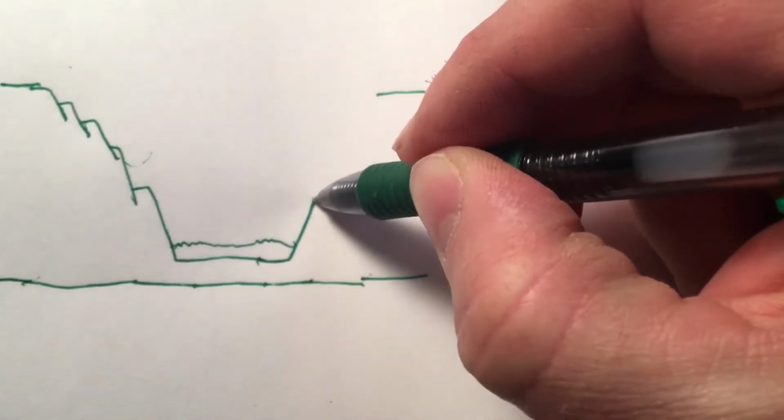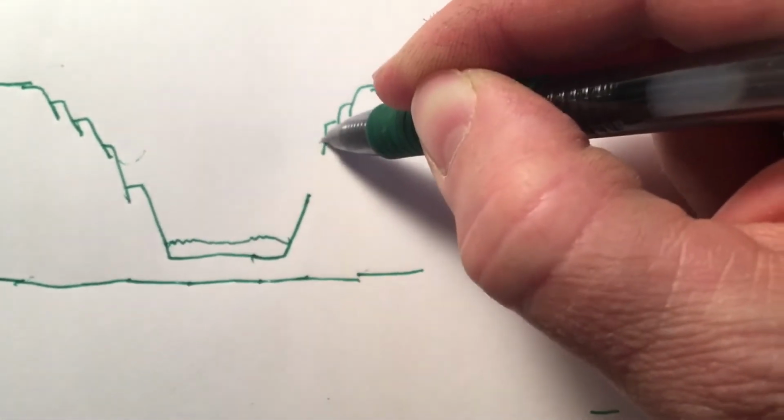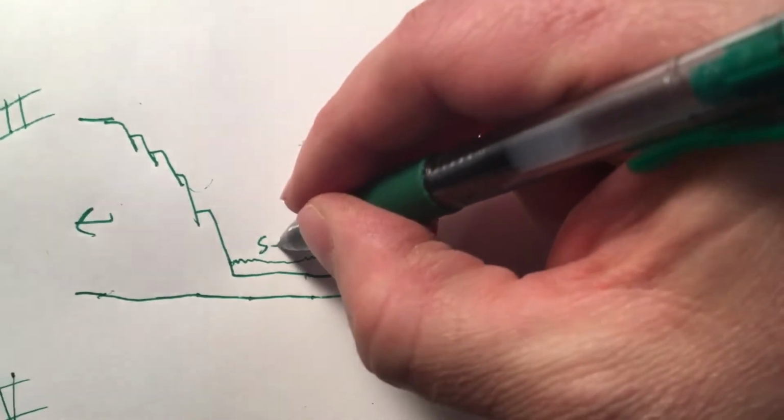I'll come up the other side. This side's going to be too steep to be realistic, but it happens. Still rifting. Only eventually you develop a shallow sea.